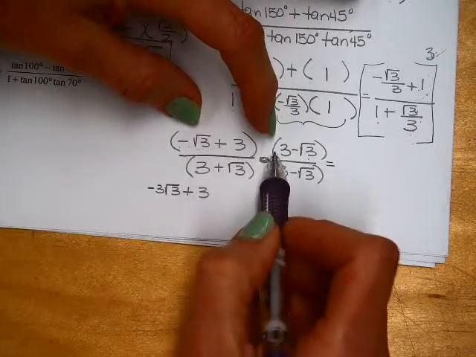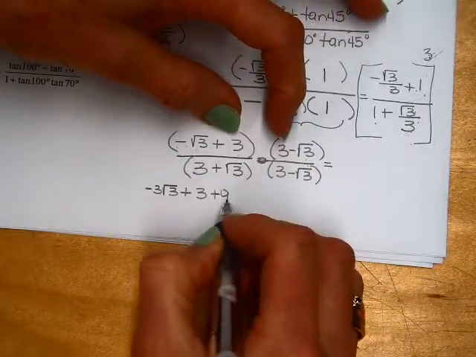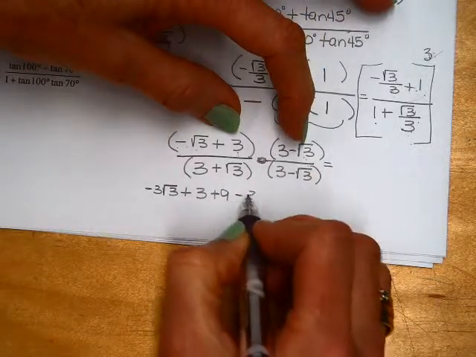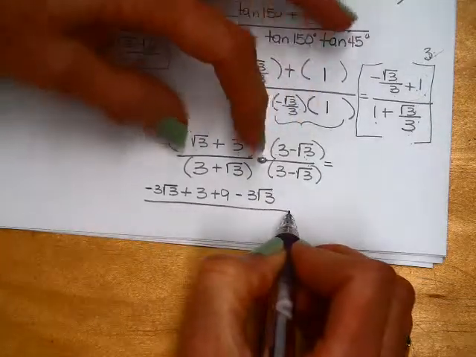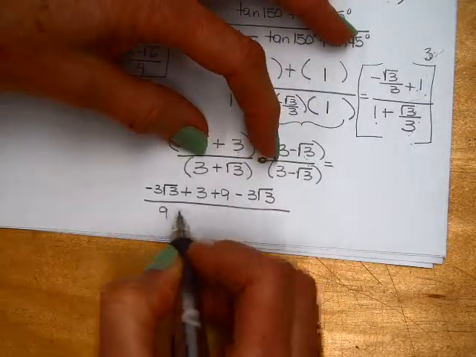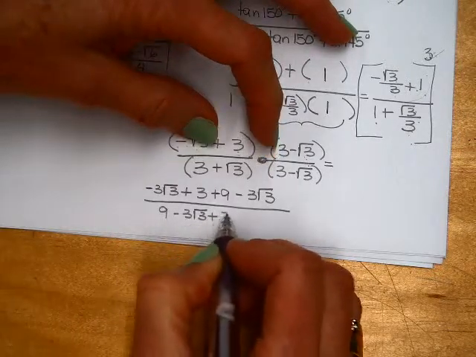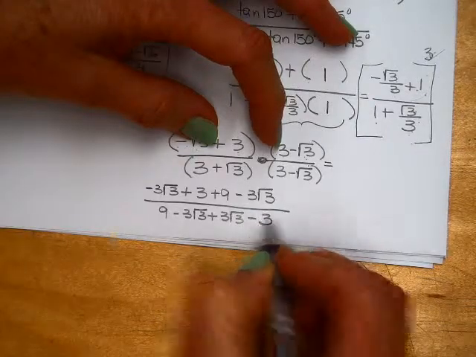All right, so I did outside. Now I'm going to do inside. 3 and 3 is 9. 3 times negative square root of 3, negative 3 square roots of 3. On the bottom, 9 minus 3 square roots of 3 plus 3 square roots of 3 minus 3.